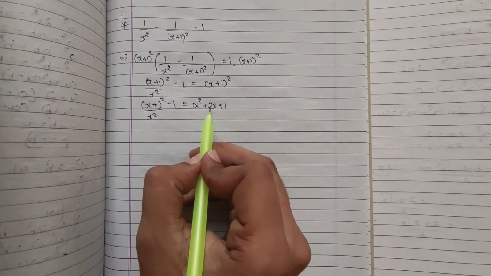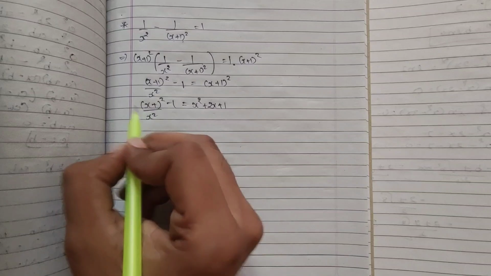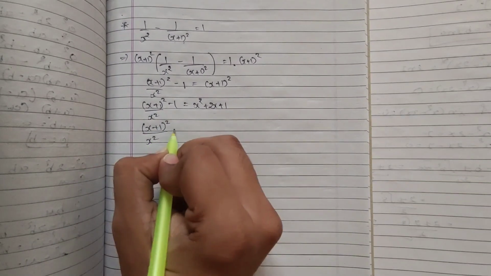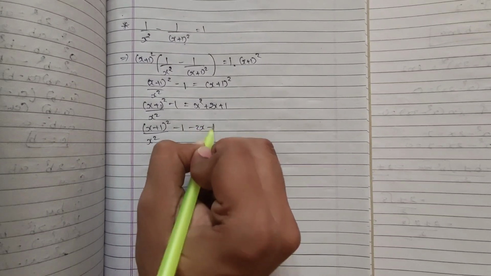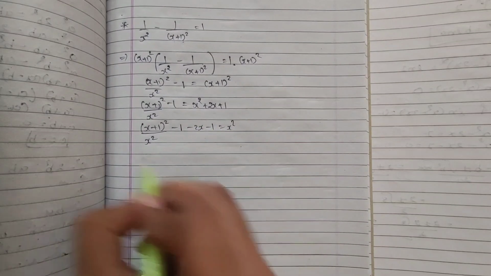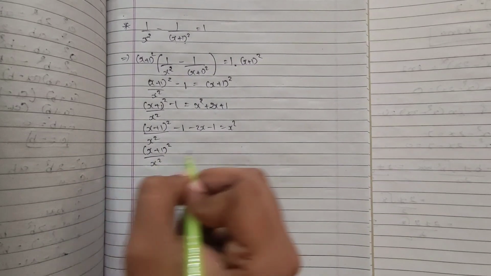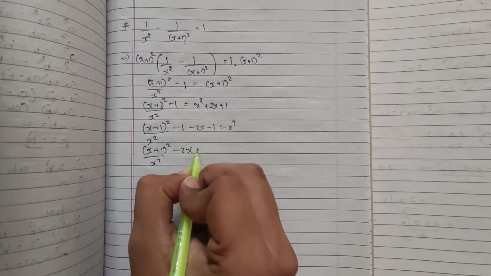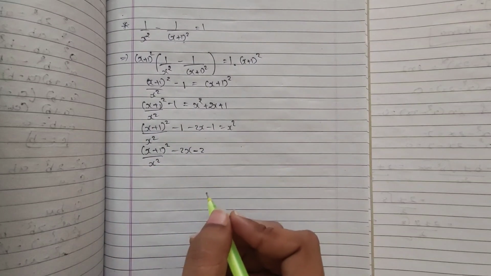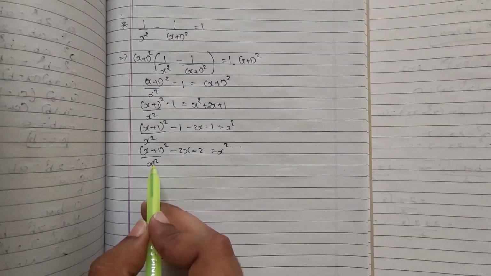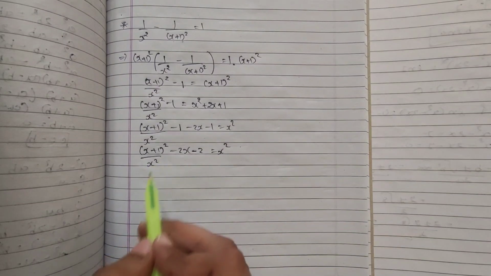Now for simplification, if I take 2x and 1 both to the left hand side, then what will happen? x plus 1 whole square divided by x square, minus 1, minus 2x minus 1, equal to x square. So this equation will become x plus 1 whole square divided by x square, minus 2x minus 1 and minus 1, which becomes minus 2, equal to x square. By looking at this equation, it becomes very difficult, right? You will think it will be very difficult to solve this equation from this step. But there is a twist.